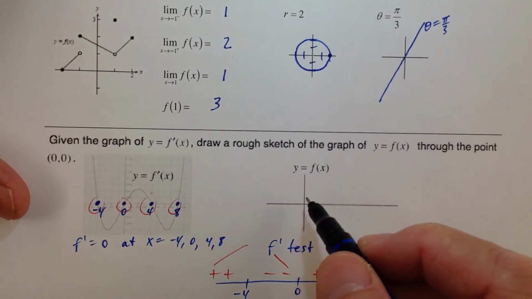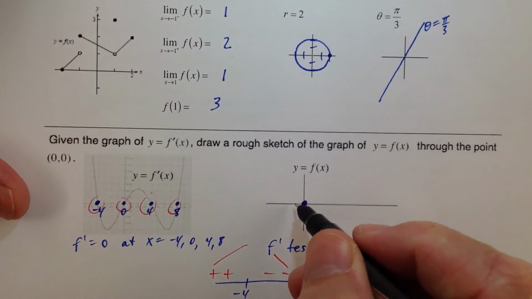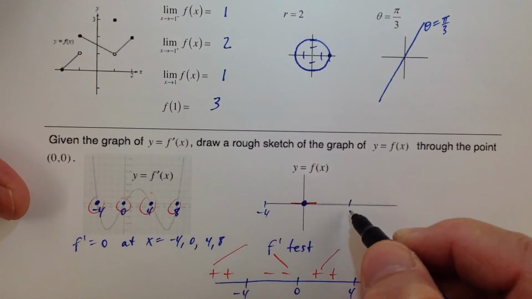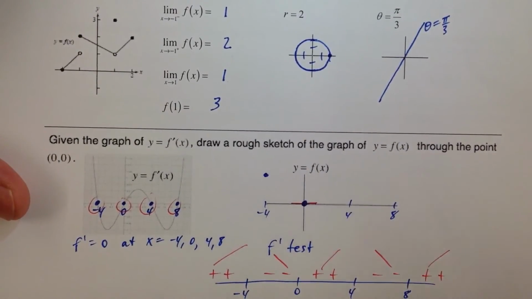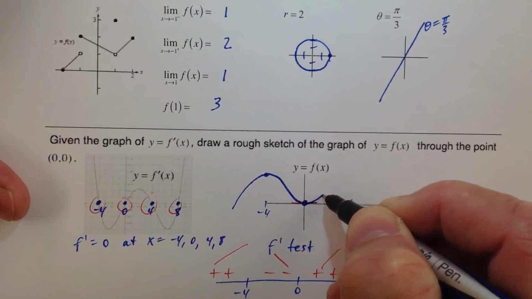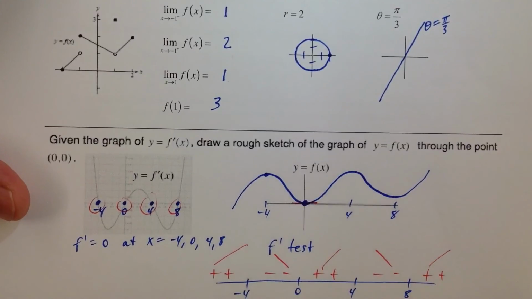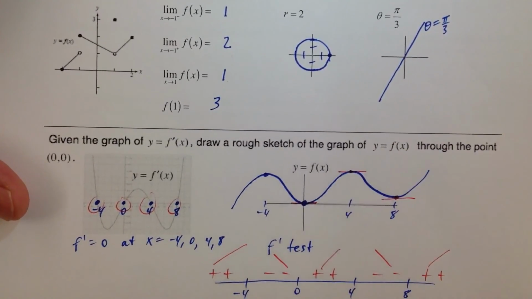So 0, 0 is where it says we want f to go through. We know we have a horizontal tangent line there. We have a horizontal tangent line when x is equal to -4, 4, and 8. So if f of x goes up and then down, and then up, and then down, and then up, then we'd have horizontal tangent lines everywhere. It says we have horizontal tangent lines. And there we go.